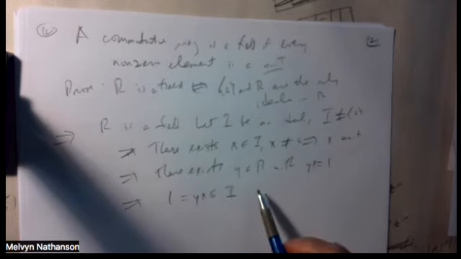So 1 is in the ideal, which means r times 1, which is r, is in the ideal for all r in the ring, which means the whole ring is contained in I, which is contained in R. So the only ideal different from zero has to be the whole ring. So this proves that if R is a field, the zero ideal and the whole ring are in fact the only ideals in R.